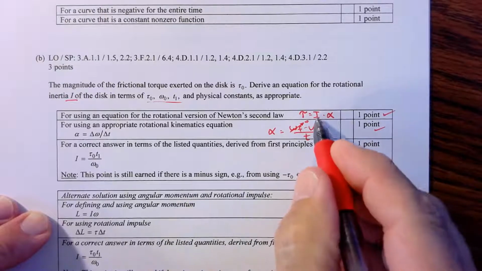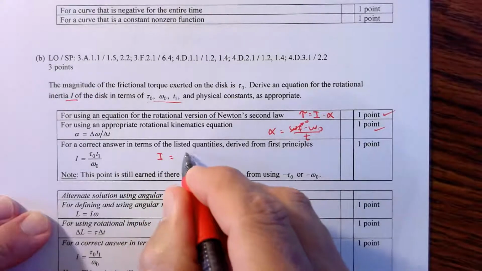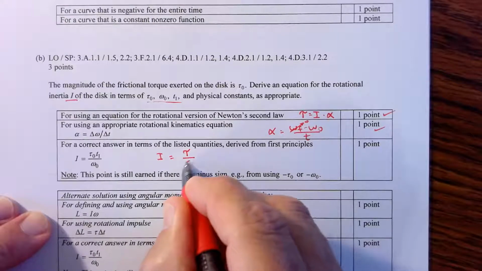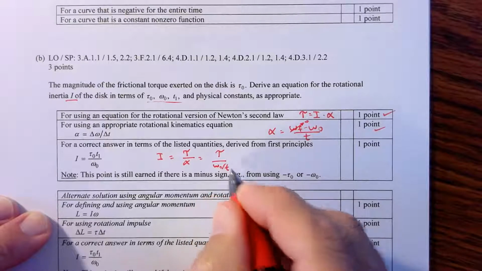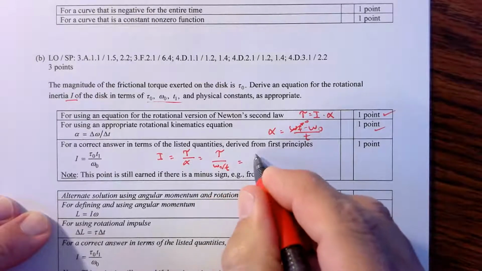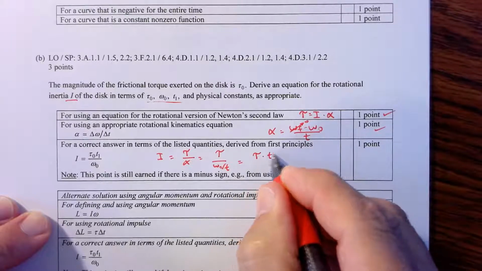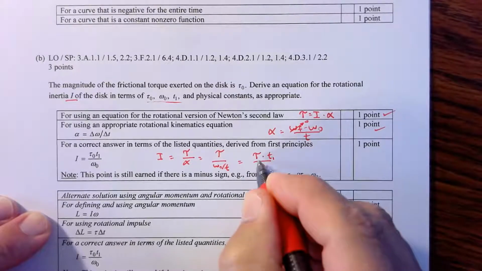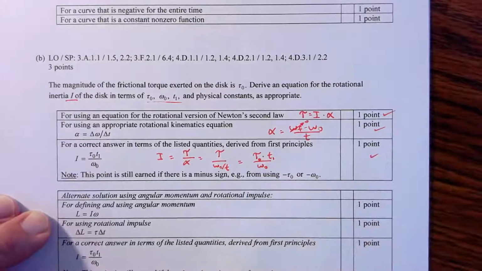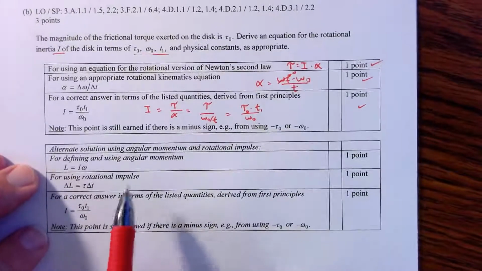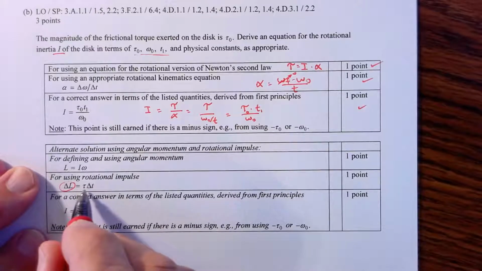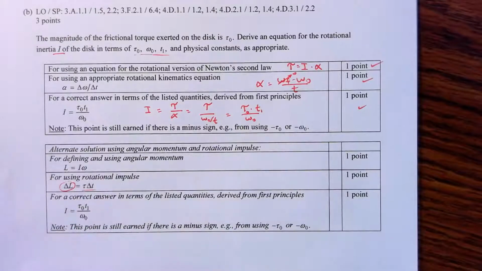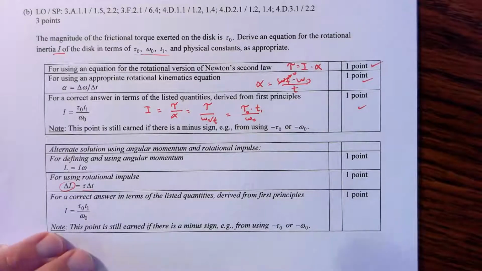And then if you can put these together, I equals the torque divided by alpha, which is the torque divided by omega naught over t. You can write this as the torque times t over omega naught. Of course, this is t1 and this is t0 the way they have it. If you knew that, you get your third point. There's an alternate solution; you can pause the video and look at it if you want. You can use impulse, because the angular momentum is I times omega, and the angular momentum only changes when there's a torque acting for some time. You can work it out from that idea too and get all three of your points there.